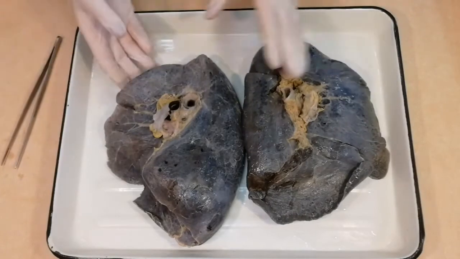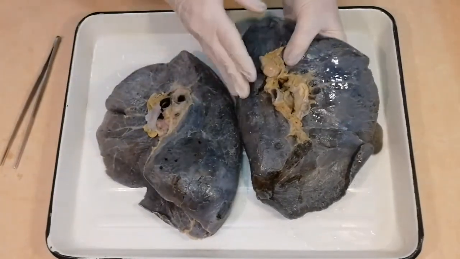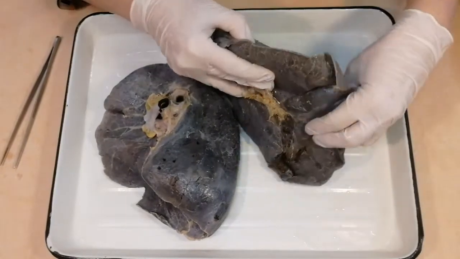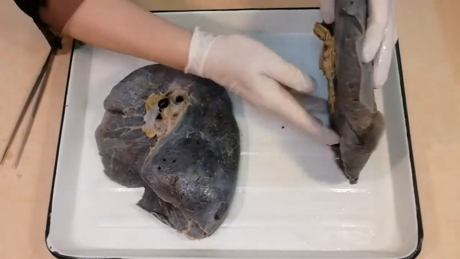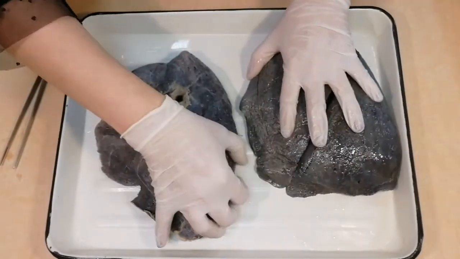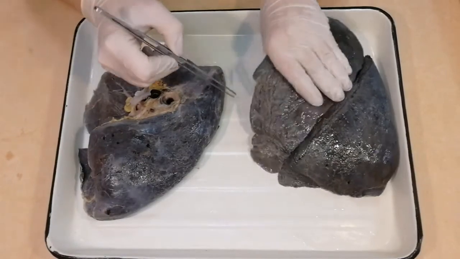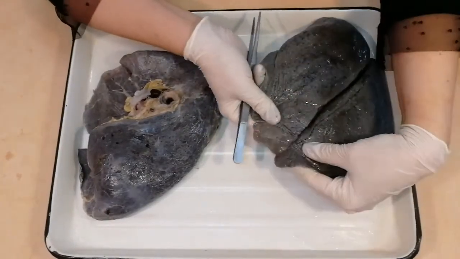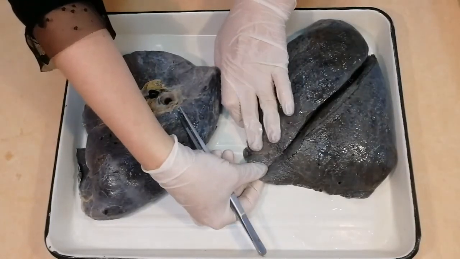It is generally believed that the right lung is shorter and wider, and the left one more narrow and long. And here on the anterior margin of the left lung, we can see a notch. Look here, incisura cardiaca. Inferiorly, this notch is bounded by a projection, which is called lingula pulmonis.